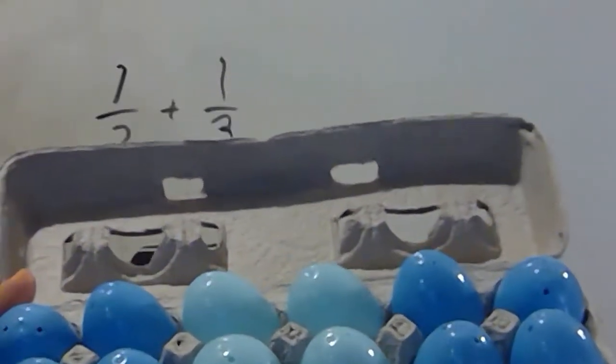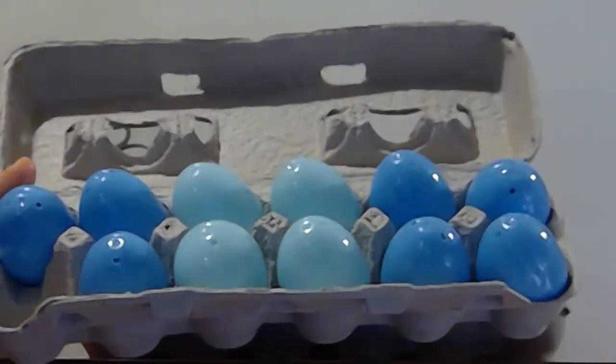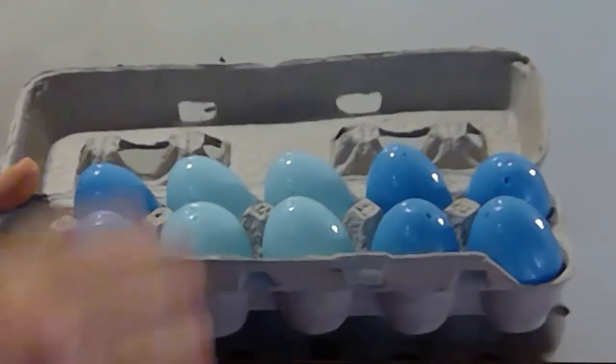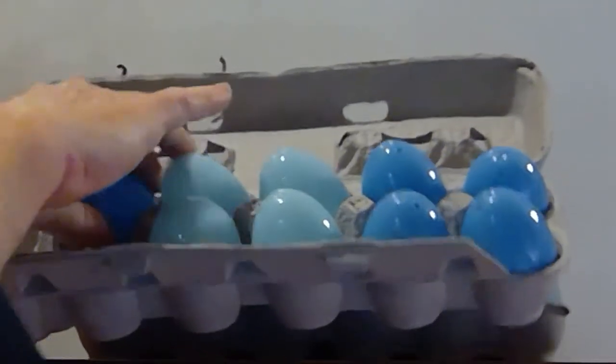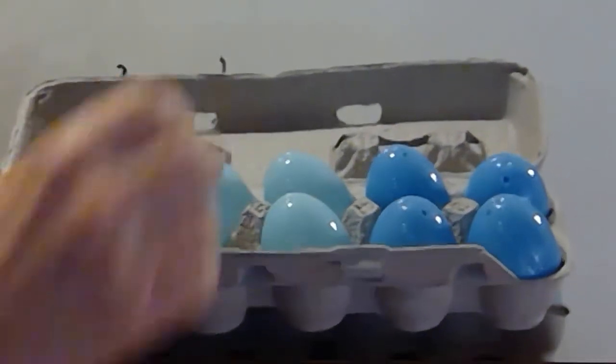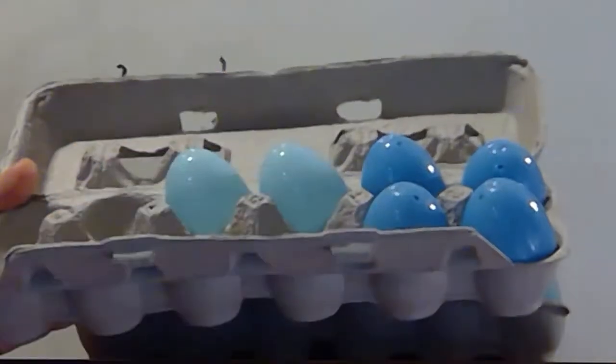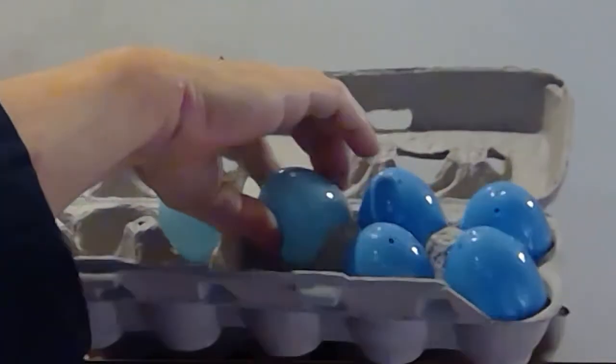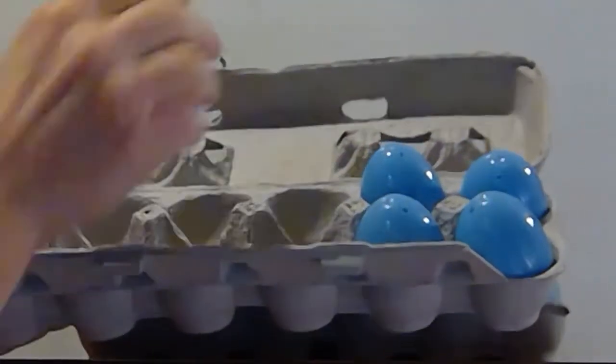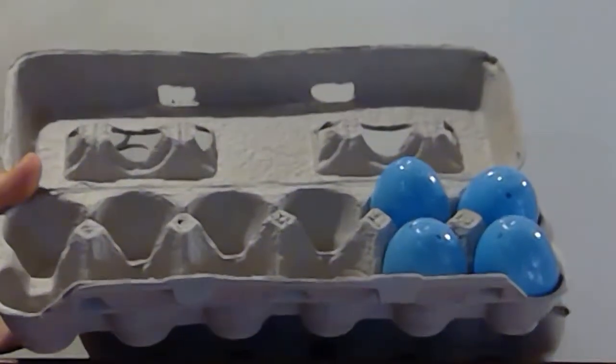Remember, we had 2/3 of our eggs before, but now I'm going to take out 2/3. And here I'm left with 4 eggs or 1/3.